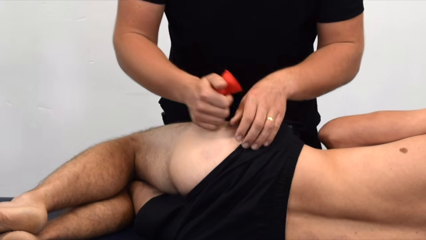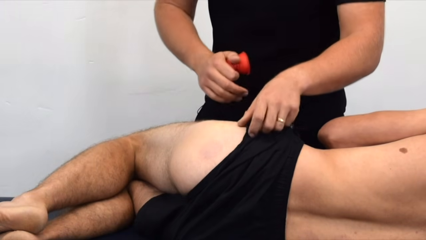Okay, so that's really helpful for your piriformis syndromes. I just wanted to share that with you there. Have a go and see how you get on.